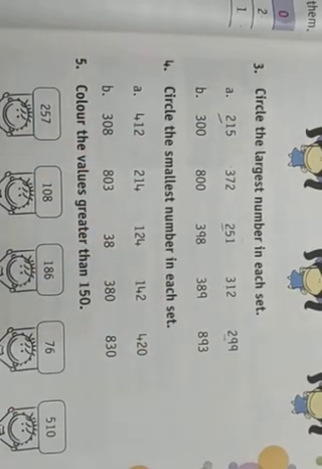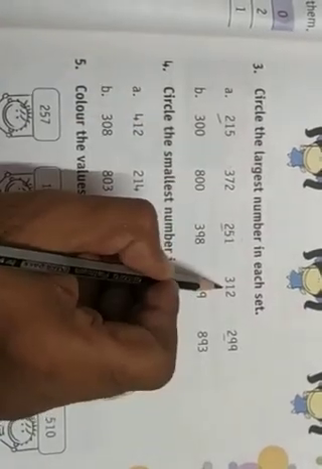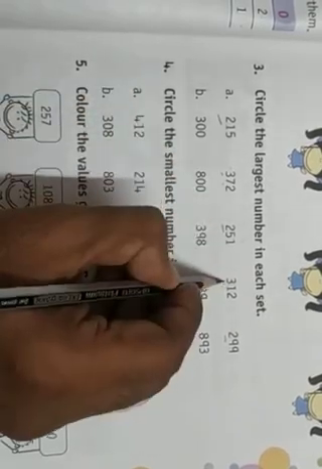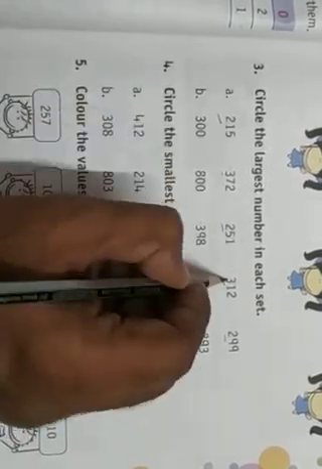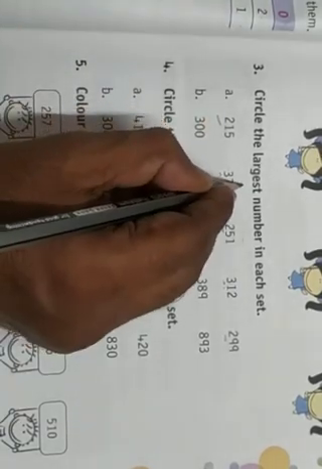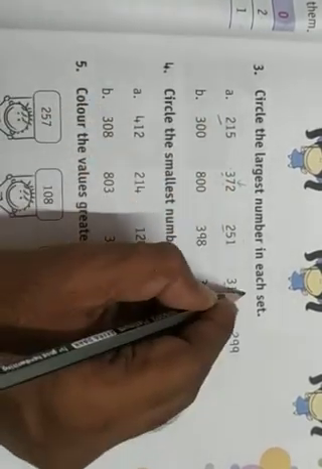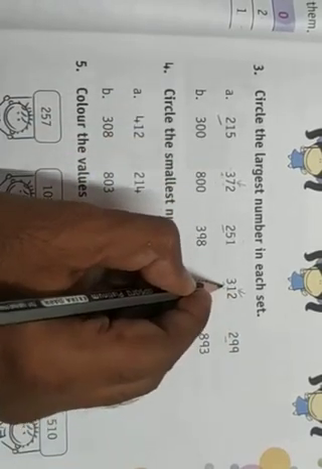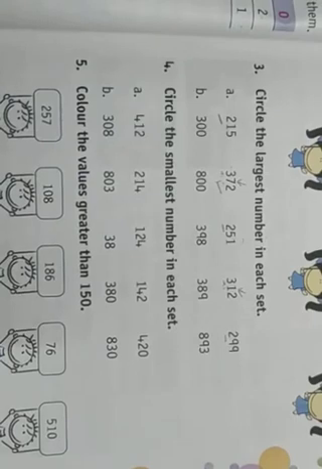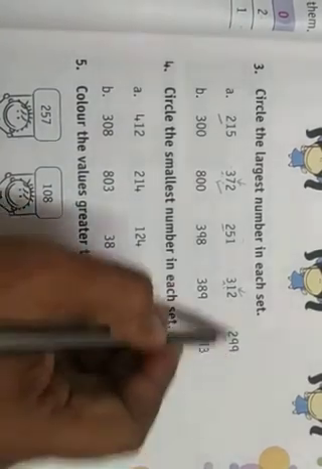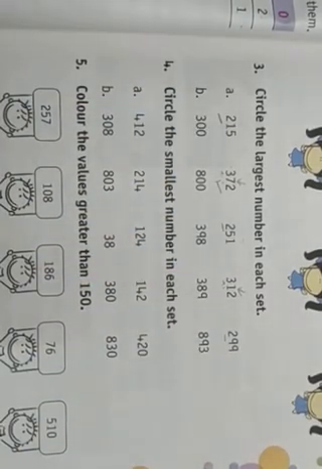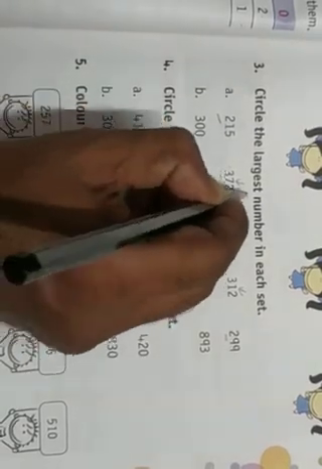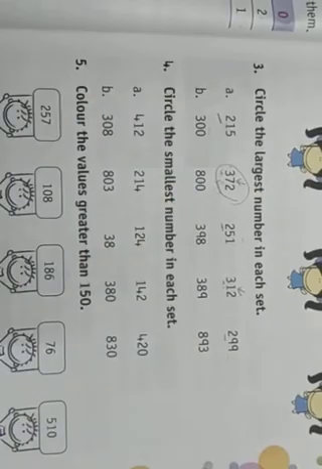Now what we do is, we have to compare only these two. This is 300, here also 300. The hundreds place is the same, so we need to move on to the tens place. Here 7, here 1. So we can say this is the largest number in the given set of numbers. That's it. Very logically it is correct. 372 is the bigger number in the given set.